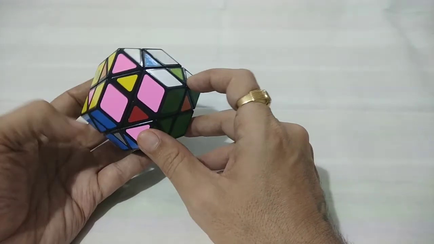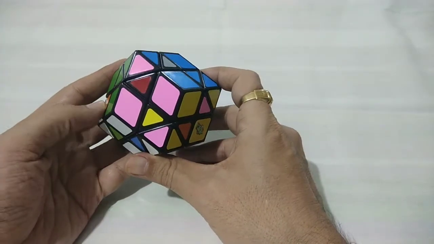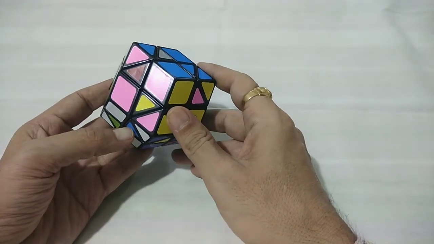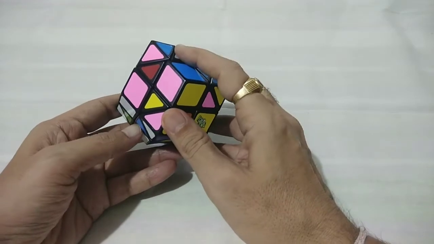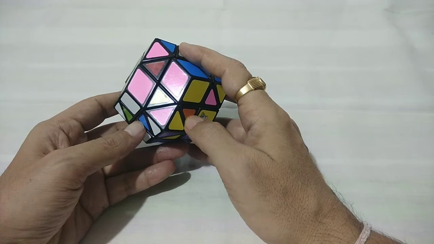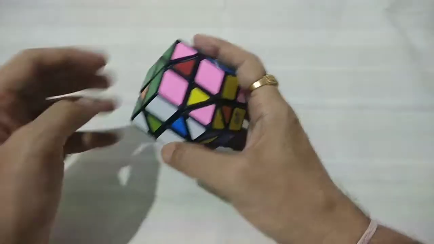Okay, do we have any such opportunity? This is orange, gray, blue, white, no. Okay, this blue we can solve from here. And this gray will come here. Okay, no issues.